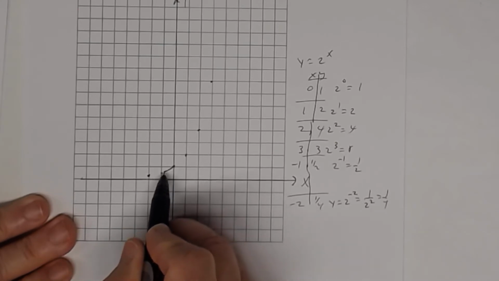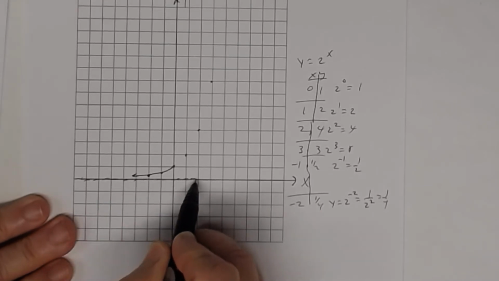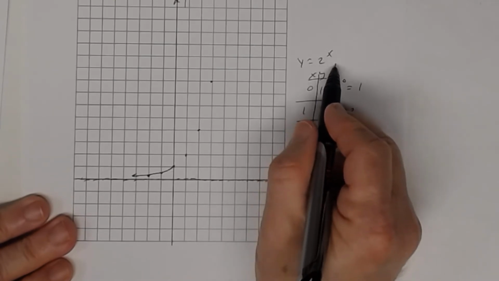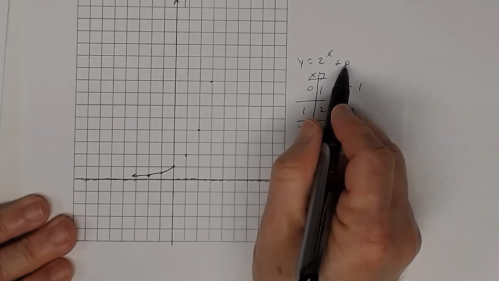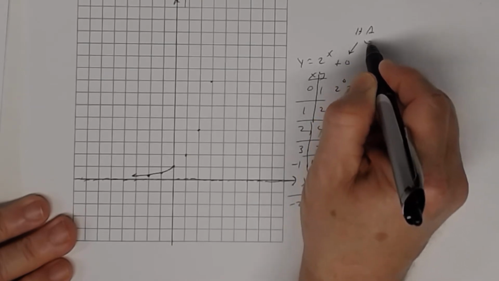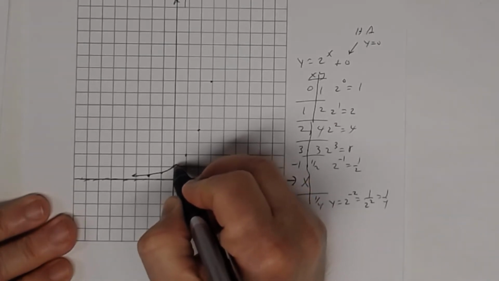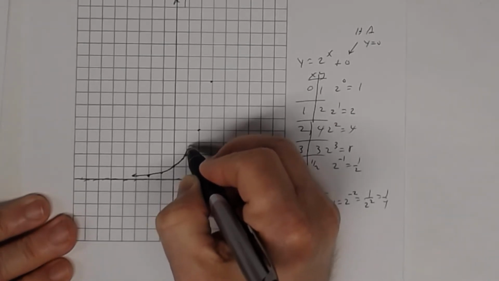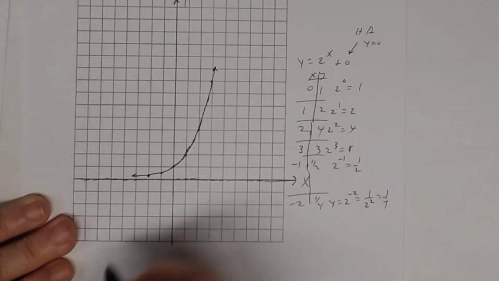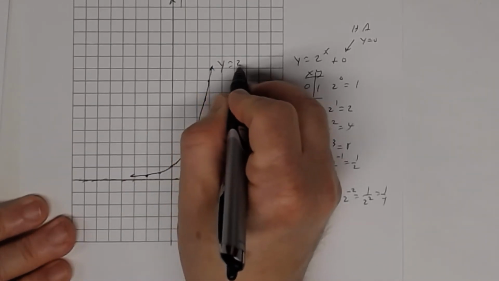And so notice it gets closer and closer and closer to the horizontal asymptote, which is the x-axis. Okay. So remember the parent function, there's no number here other than 0. And so we know that the horizontal asymptote is y equals 0, which is the x-axis. Now on this side, I want to make sure you connect those carefully. So it rises very rapidly like this. Okay? All right, so what I've just graphed, though, is the parent function, y equals 2 to the x.